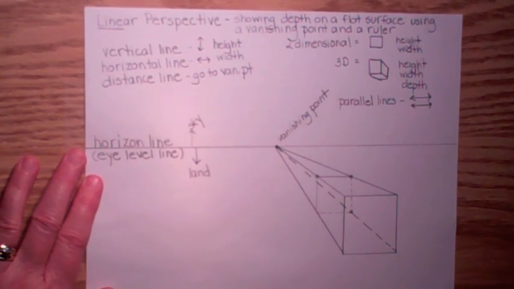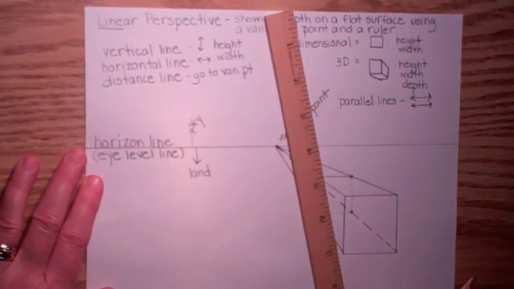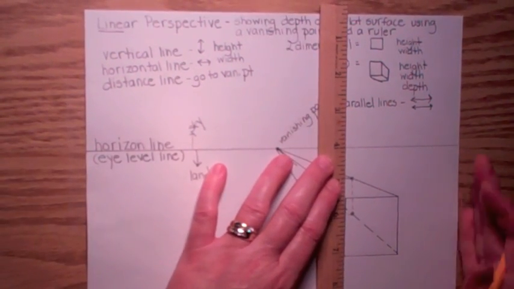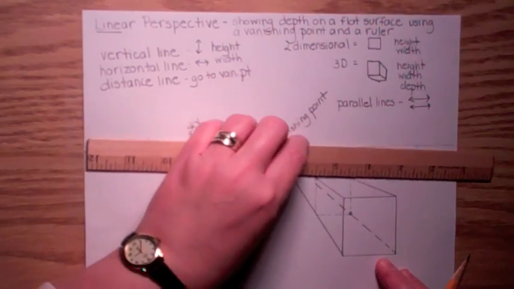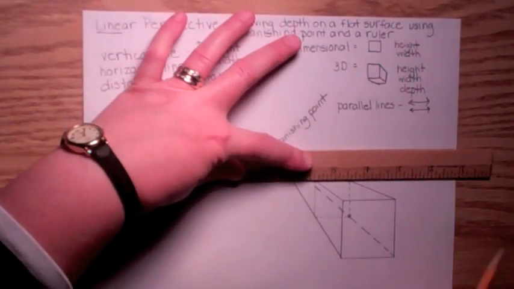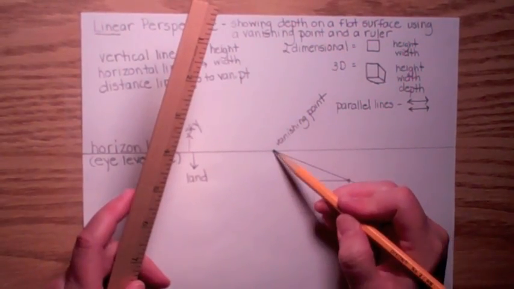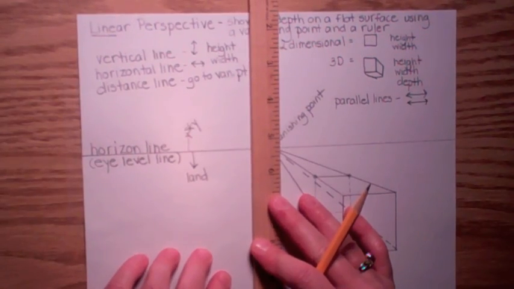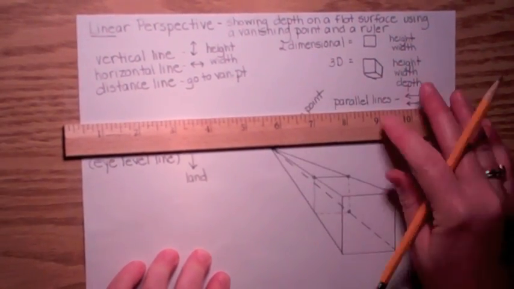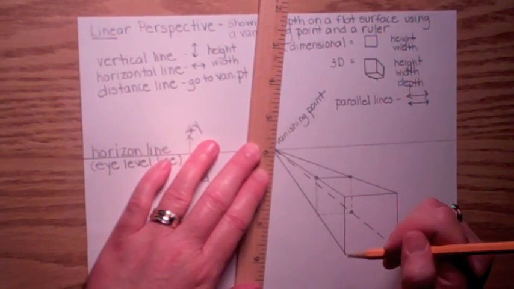Now it's really important to keep your ruler straight. Remember the vertical, the horizontal, and the distance lines? Vertical lines always have to be straight up and down. If you turn them, it'll look like your box has been in an earthquake. Horizontal lines should always be as straight as the bottom or top of your paper, and distance lines should always go right to the point. So if your ruler's not straight up and down, or straight across, or going exactly to the vanishing point, then it's probably an incorrect line.